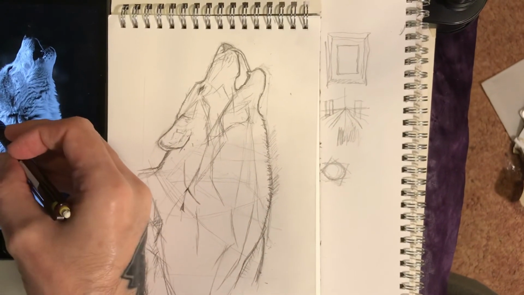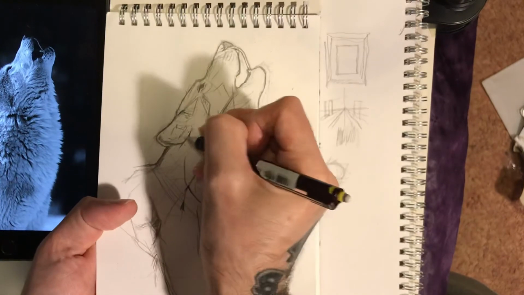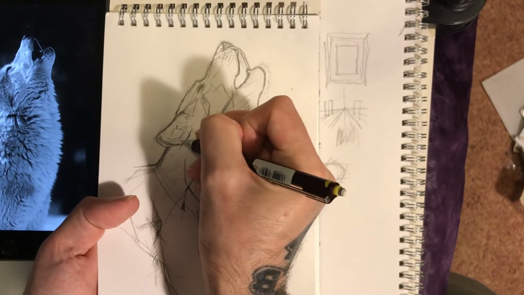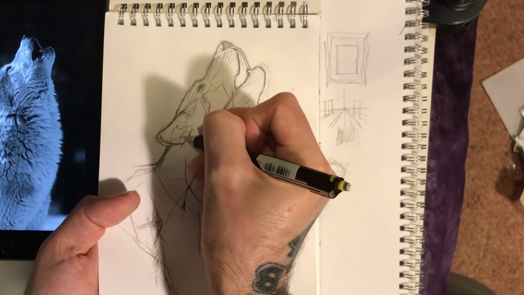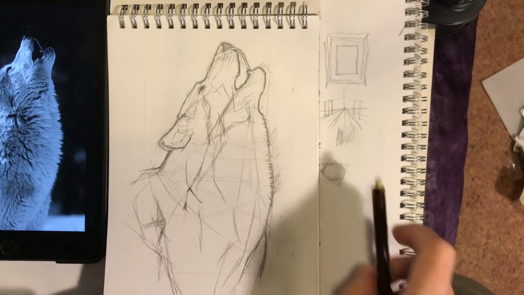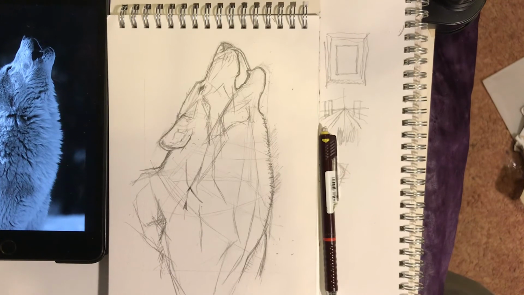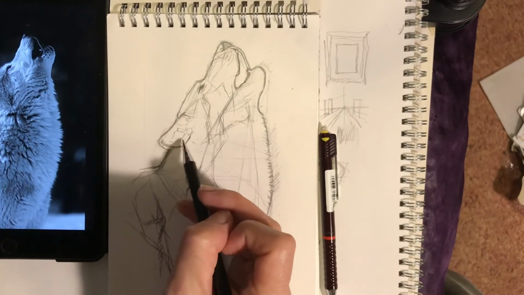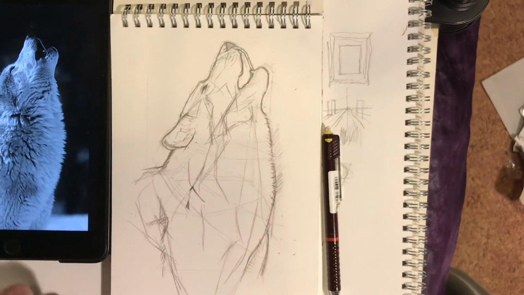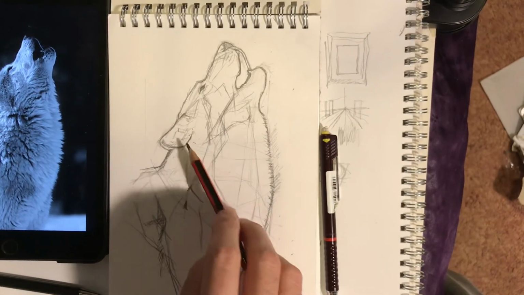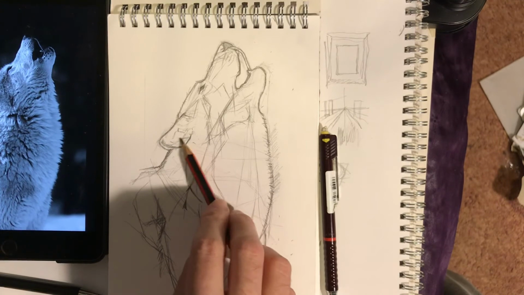Where is there white fur? There's white fur there. So if I was to go over that, I'd be putting in that white fur without you really seeing it to start off with. But as you go over it, as you shade it, I'll use my HB pencil as an example.